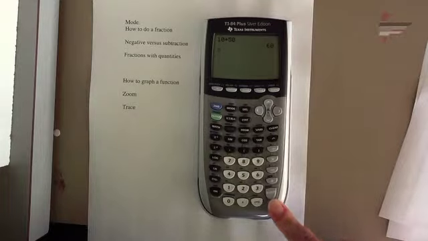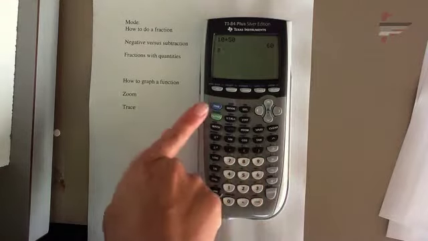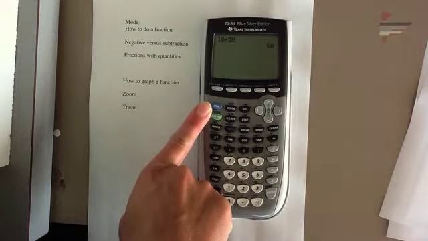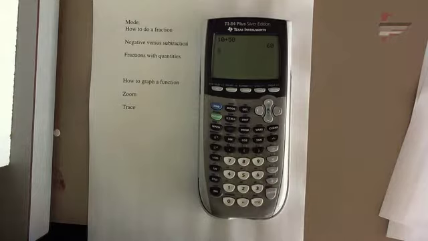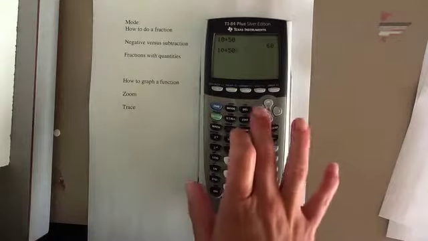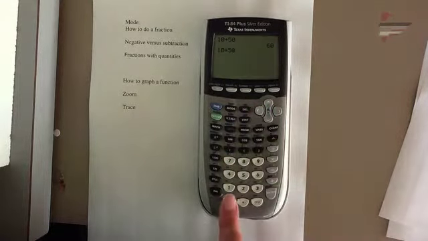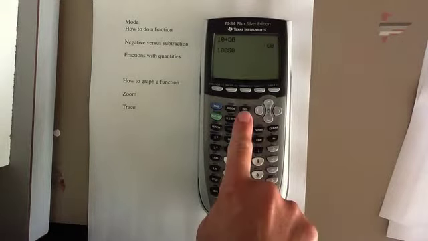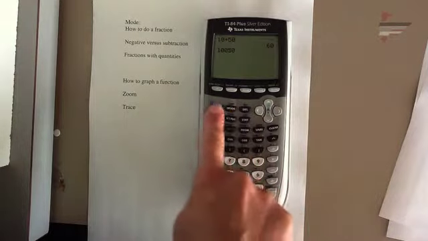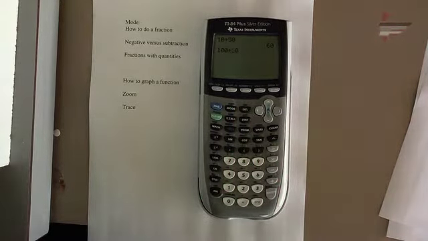Notice above all your keys there are things in blue. If you press your second button, for example if you wanted to do 10 plus 50, but instead of that 10, you wanted it to be 100, if you try to type in 100, notice it'll overwrite that plus sign. So you can insert. Insert is above delete, so if you do second delete, I can reinsert that plus sign.